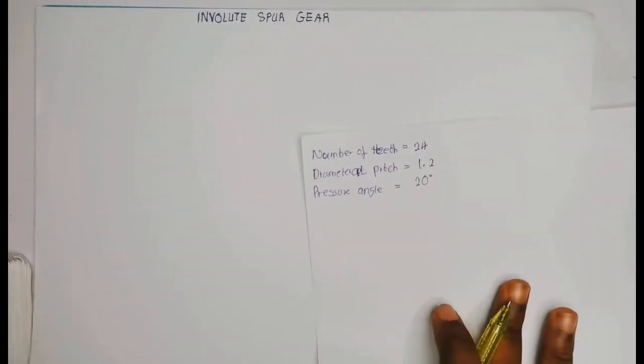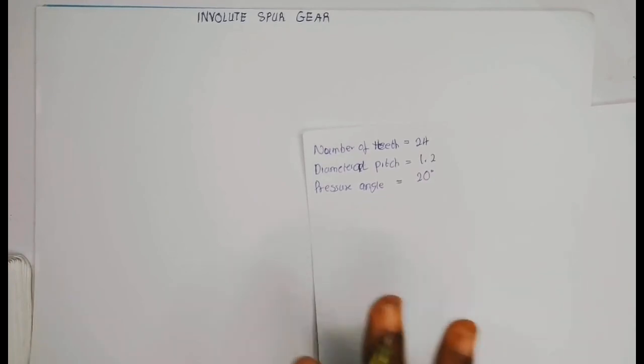So we are going to be calculating for the rest of our parameters which we'll be using to draw.